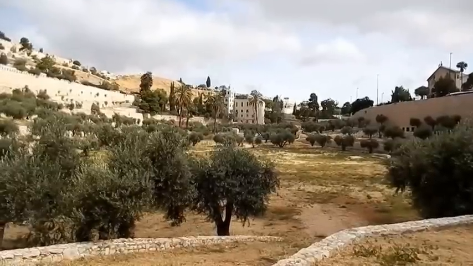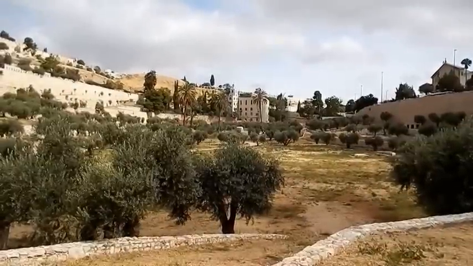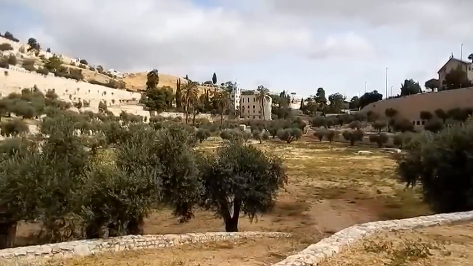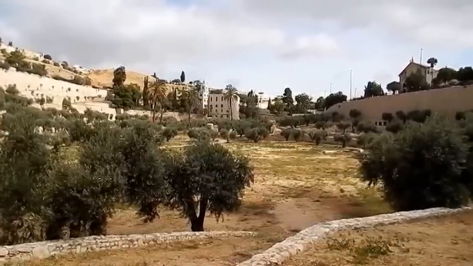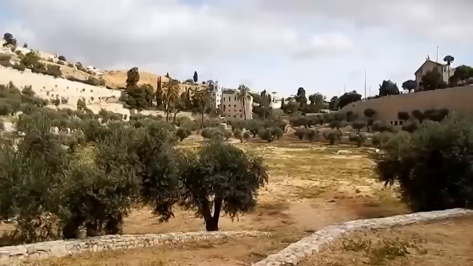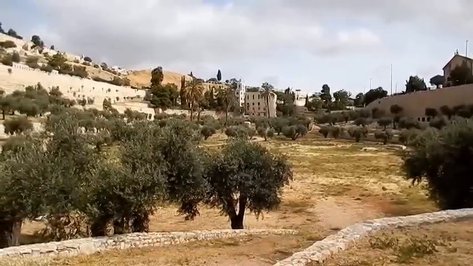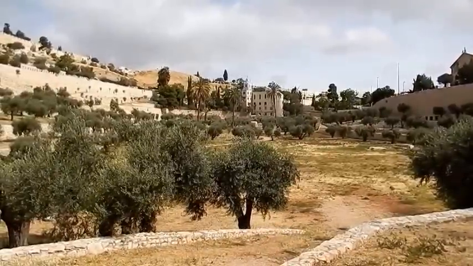Okay, this is the north side of the Kidron Valley. As you can see, there are olive trees in there, and on the right is the church over the stone where the Messiah sweated blood in the Garden of Gethsemane.